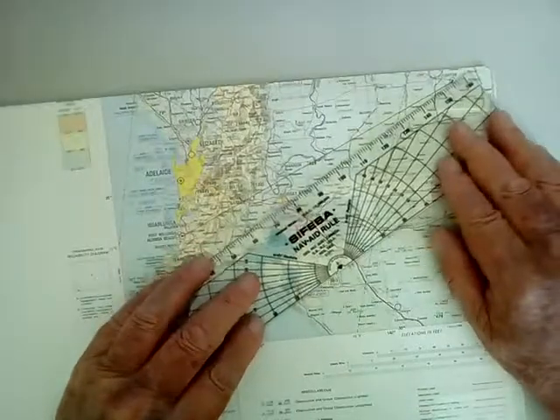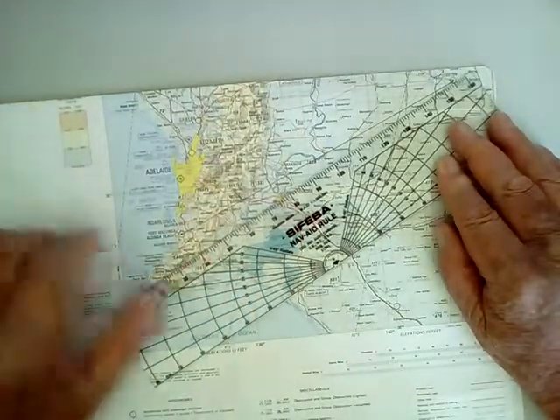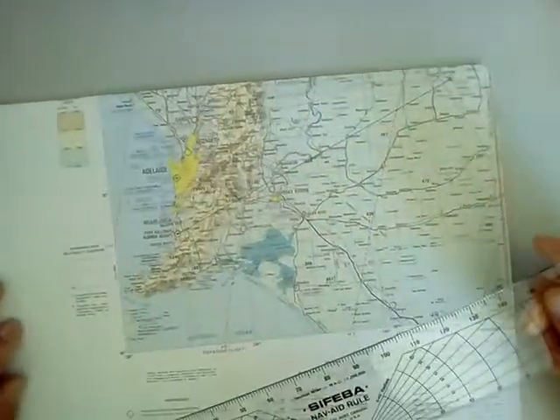Now without that plotter, how do you work it out? Because if you continue the way you're going, there's no way you're going to be at your destination. You're lost. Every pilot should be able to satisfactorily navigate by DR, and every pilot should have a NavAidRule in their flight bag.